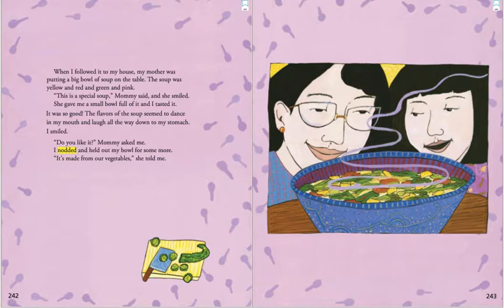"It was so good. The flavors of the soup seemed to dance in my mouth and laugh all the way down to my stomach." That must have been really good if the flavors could dance in her mouth and laugh all the way down to her stomach. It must have been really good soup. "I smiled. 'Do you like it?' Mommy asked. I nodded and held out my bowl for some more. 'It's made from our vegetables,' she told me."